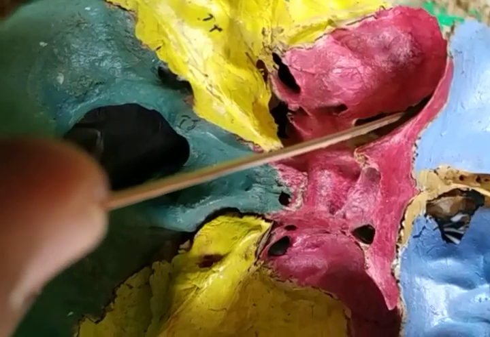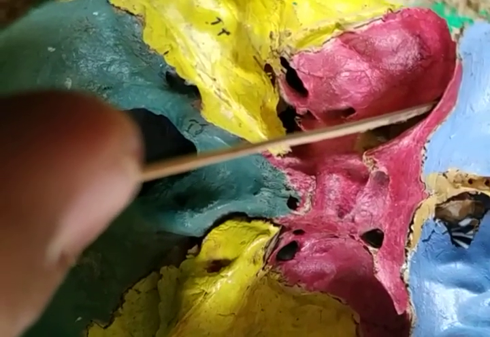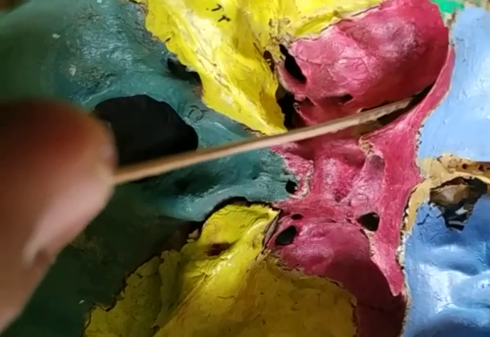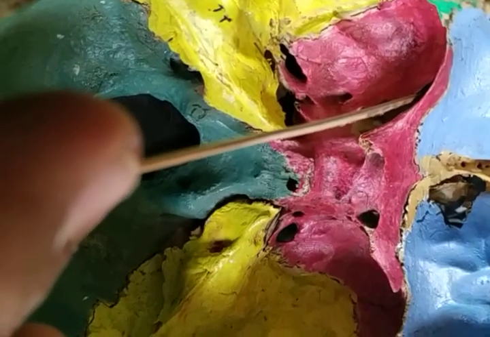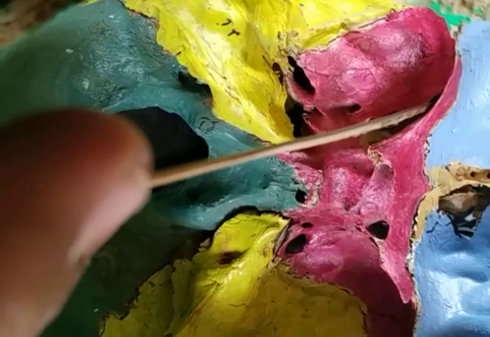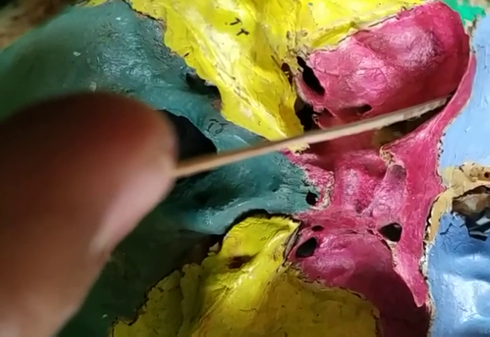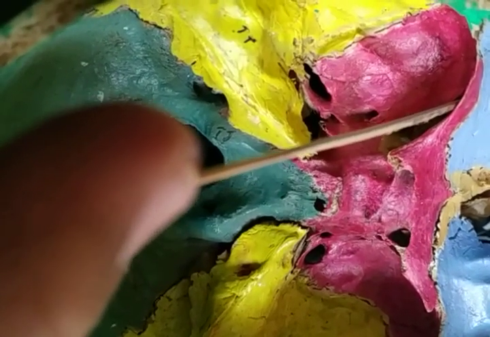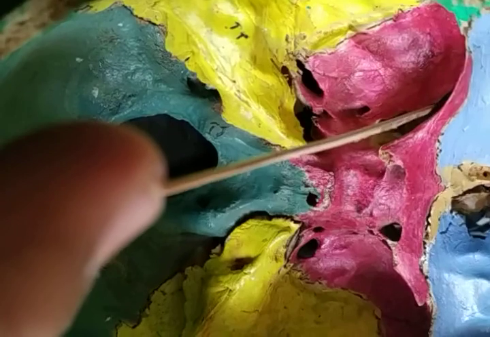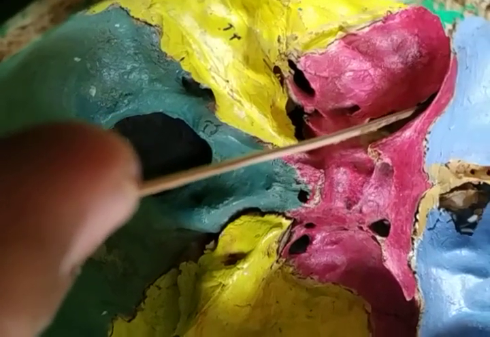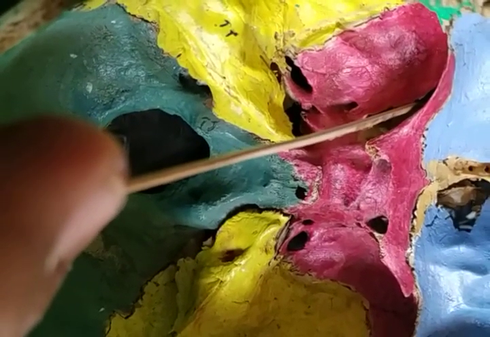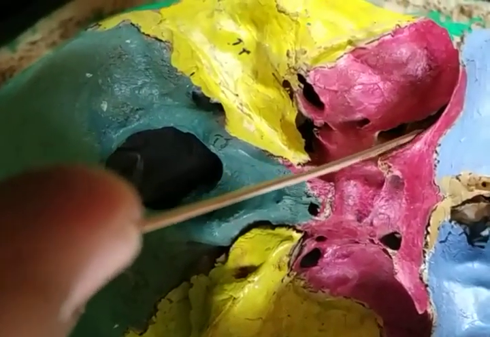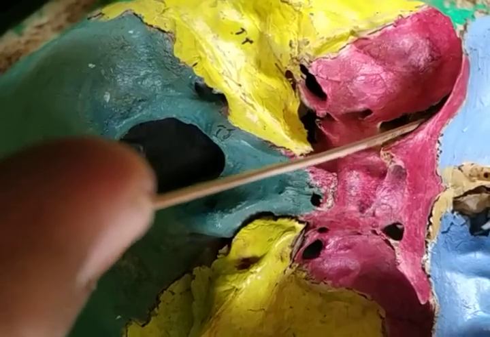There are three nerves which are passing through the lateral compartment. One is lacrimal, frontal, and trochlear, and also the lacrimal branch of middle meningeal artery, and the recurrent meningeal branch of ophthalmic artery. So LFT and two arteries: one is the lacrimal branch of middle meningeal artery and the recurrent meningeal branch of ophthalmic artery. Then the intermediate compartment, it is passing three nerves: nasociliary, oculomotor and abducent.